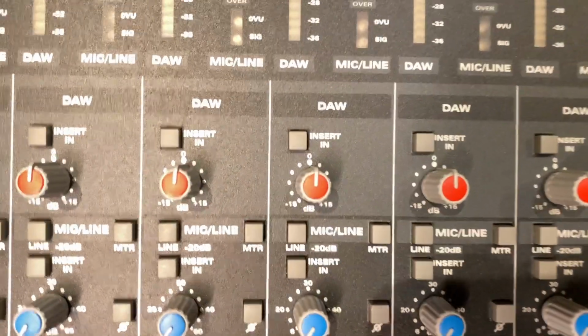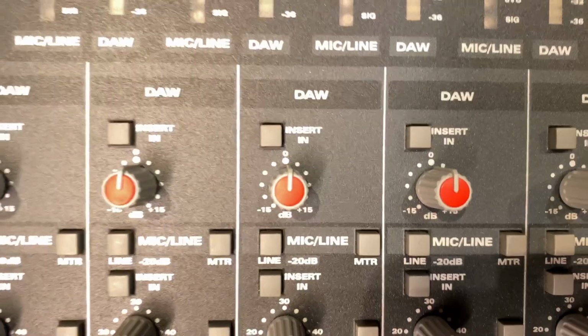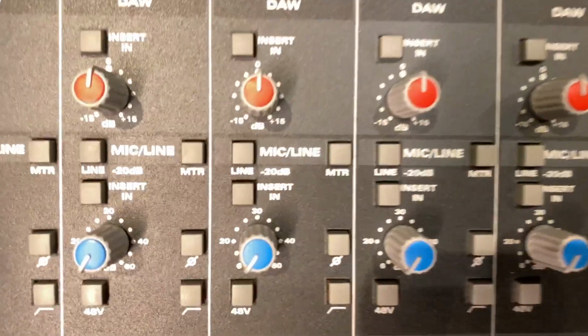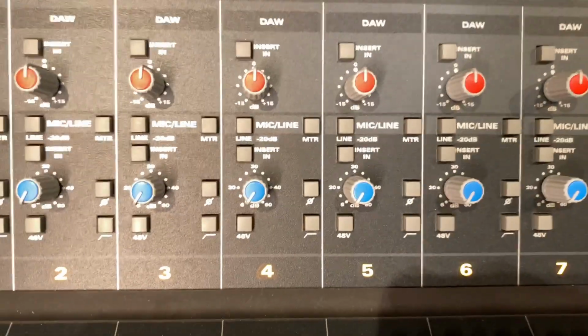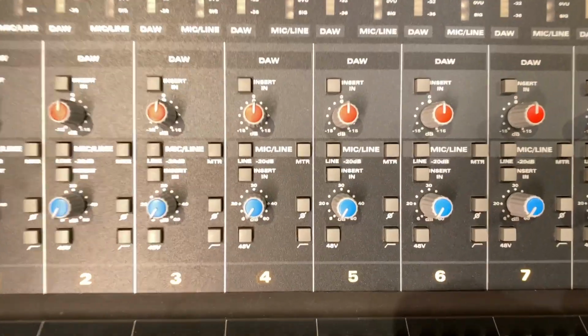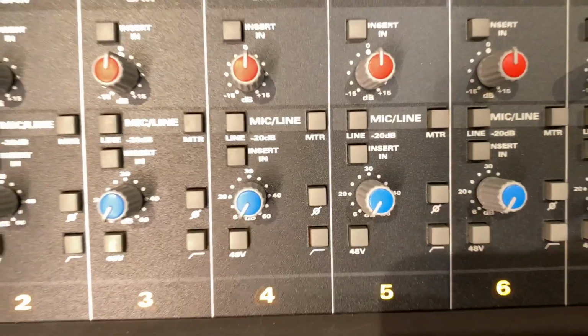Okay, and then if we want to put an insert on the DAW return or an insert on the mic line input, we can do that. We have to tell it that we're going to do that by pressing that insert button.